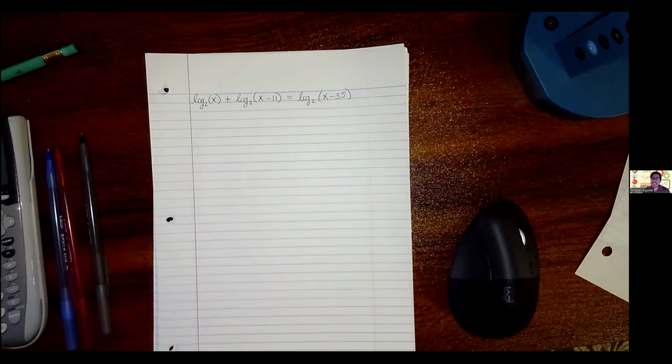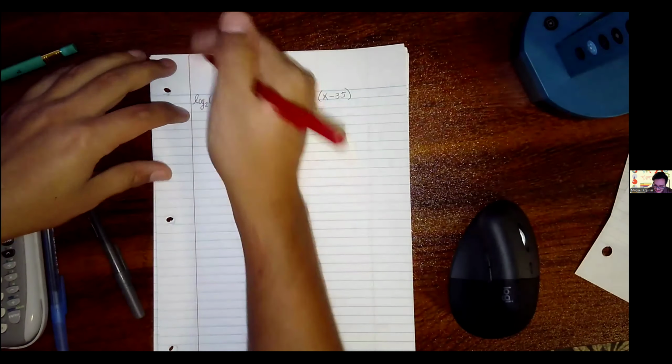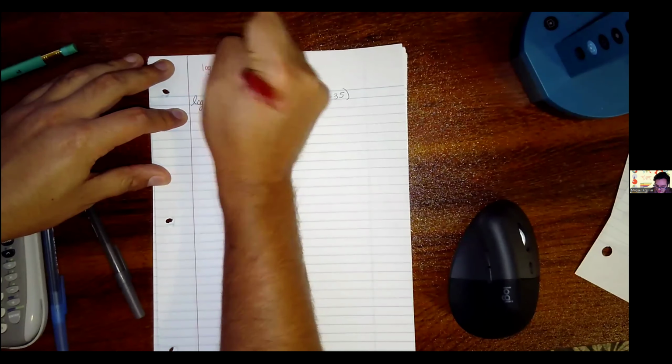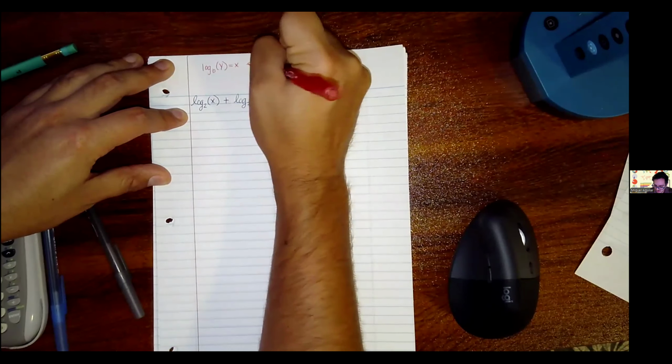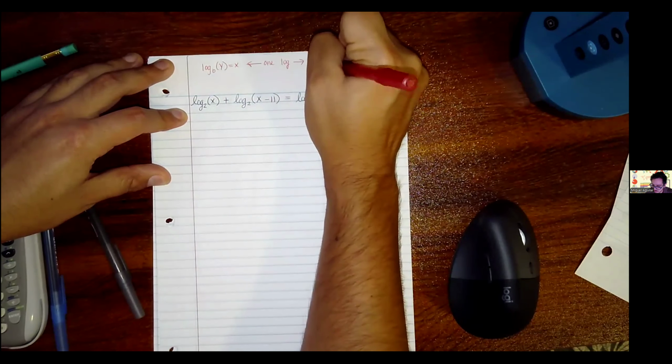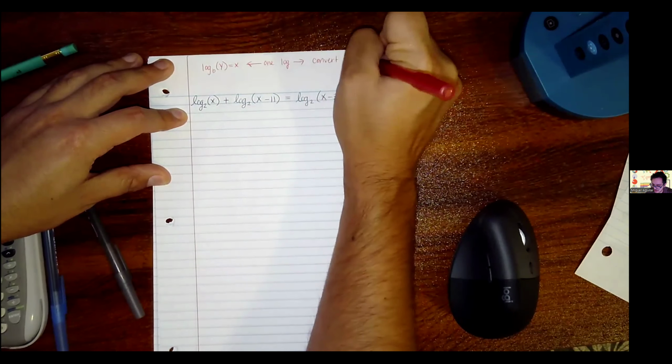Okay, so like I said, we've seen these log equations in 2 flavors up to this point. The ones where we only have one logarithm, we're trying to massage the equation and then convert it to exponential form. So let's say I had log base b of y equals x. Only one log. What you're trying to do there is convert to exponential form.